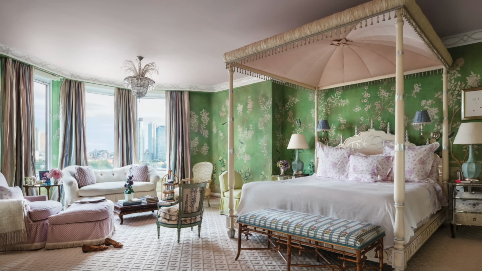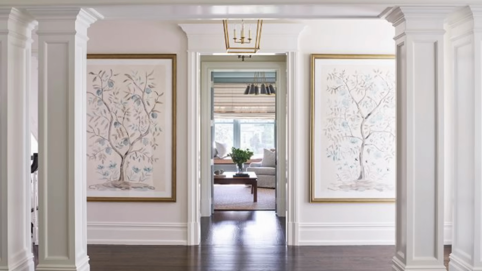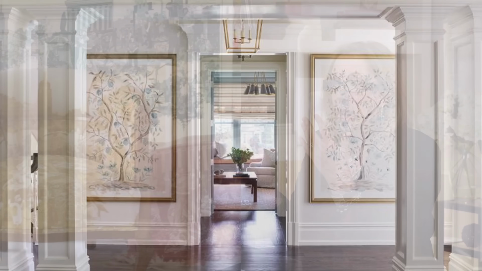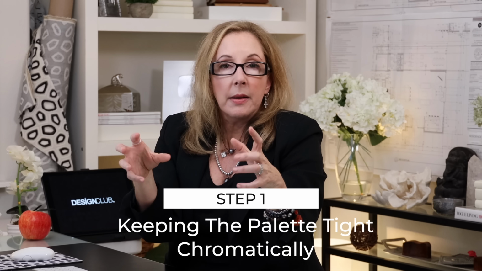Think soft yellows, greens, blues. That's wonderful. Lighter wood floors, but still in some kind of pattern. You're seeing lots of chevroning. That's great. Plenty of trim and molding. That's all good, but you're keeping it all in the same chromatic family as well. And you can even incorporate things like chintzes and patterned wallpapers, but they're calmer, they're softer, like this lovely blue, gray, and white one. It's very much in the background, but it's definitely a floral wallpaper. So keeping the palette tight chromatically is step 1.